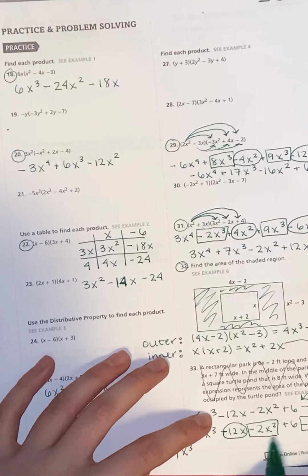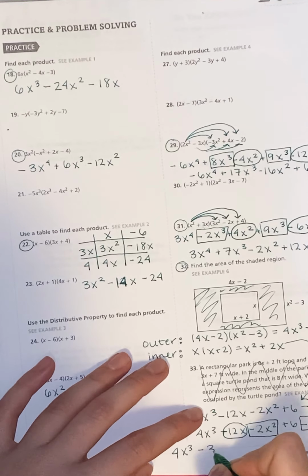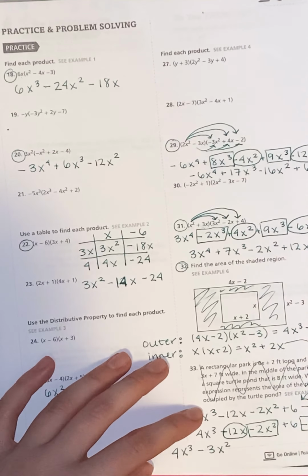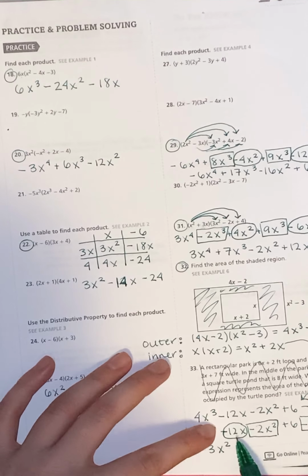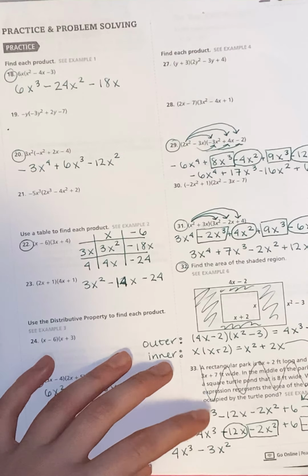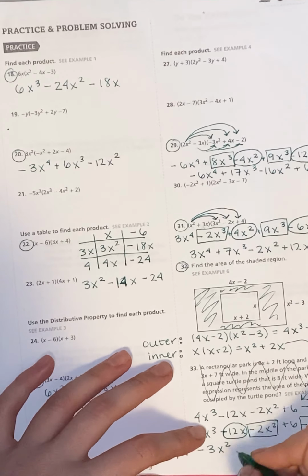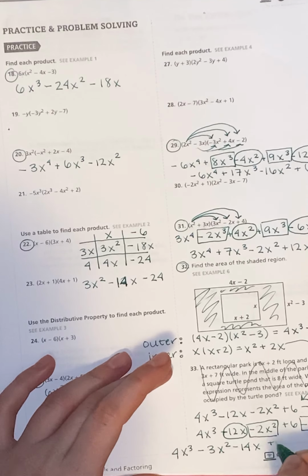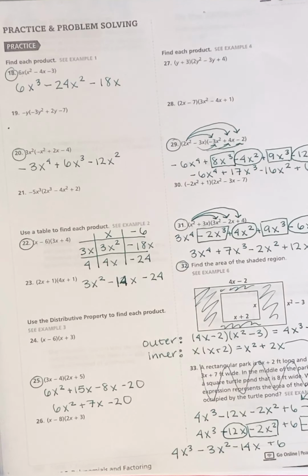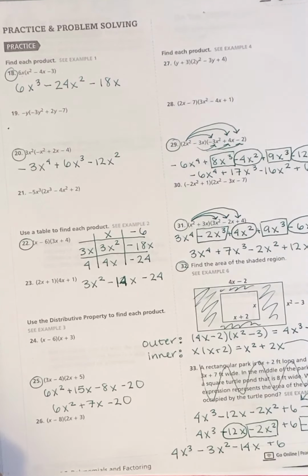And we have a negative 2x squared and a negative x squared, so that's negative 3x squared. And then we have those negative x's, so negative 12x minus 2x is negative 14x, and then we have a 6. Let me double check that one. So that's 32.